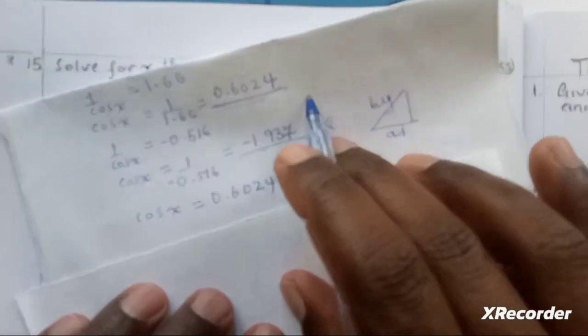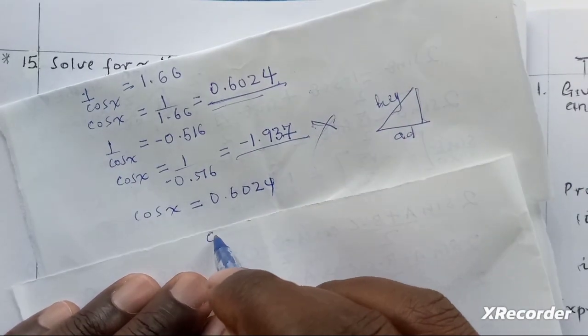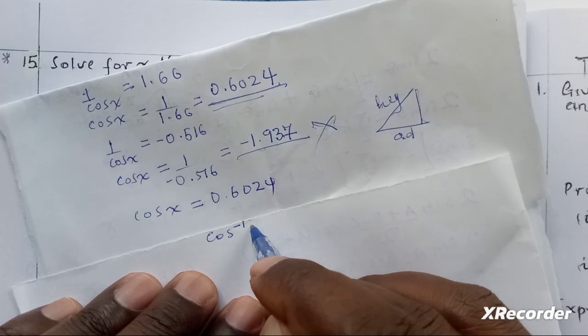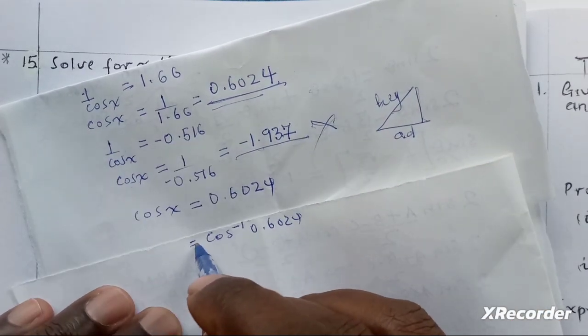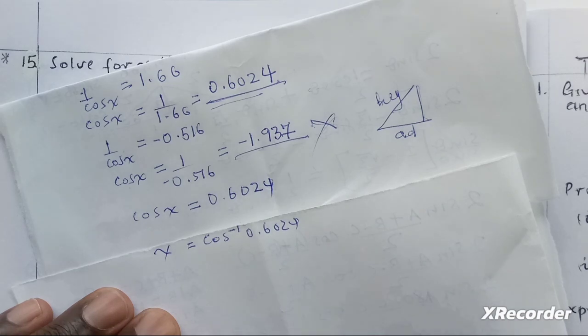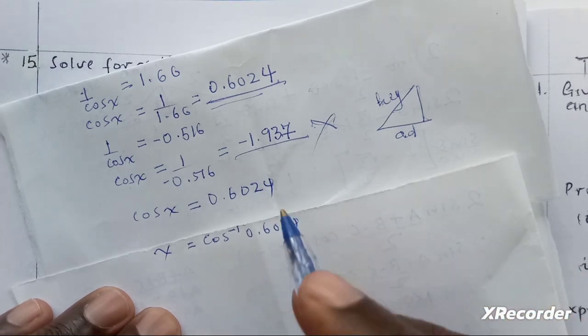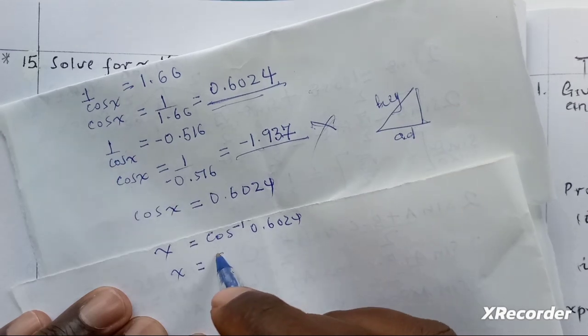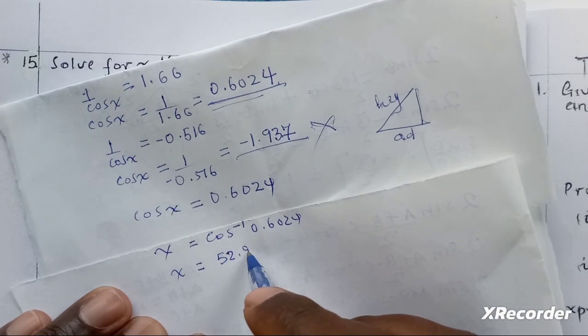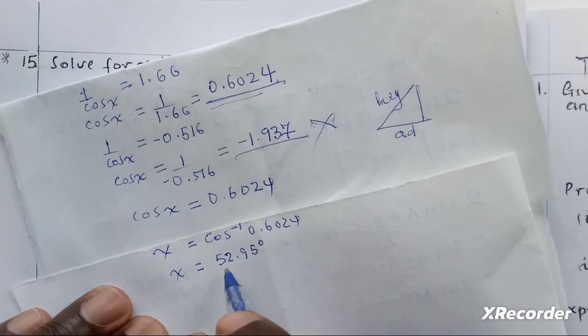So we look for the inverse, that is cos inverse of 0.6024. This gives us x. Using the table or calculator, you find that x is going to be 52.95 degrees.